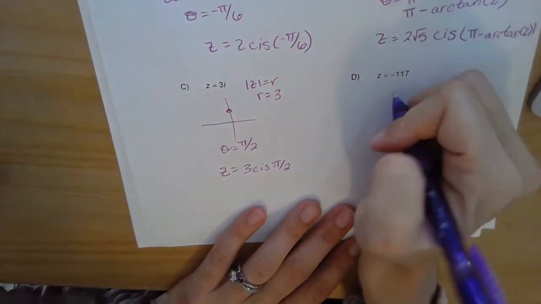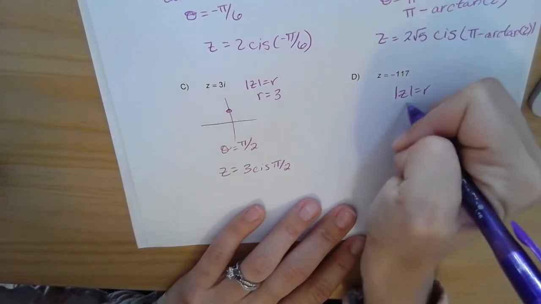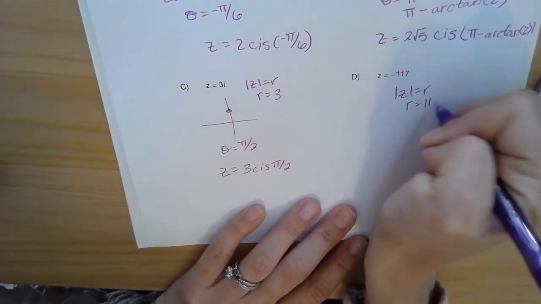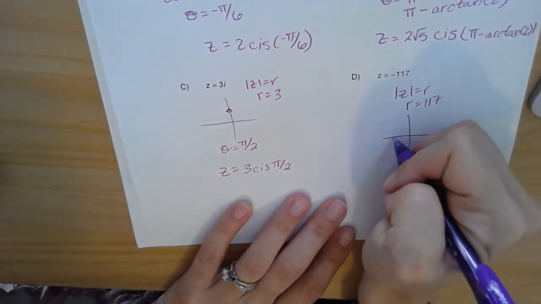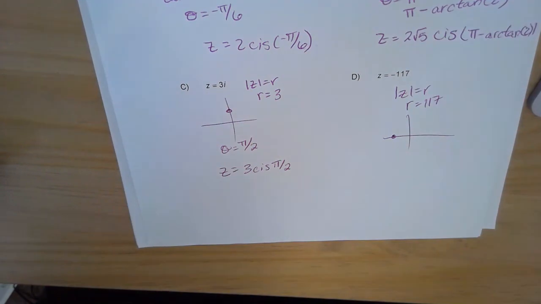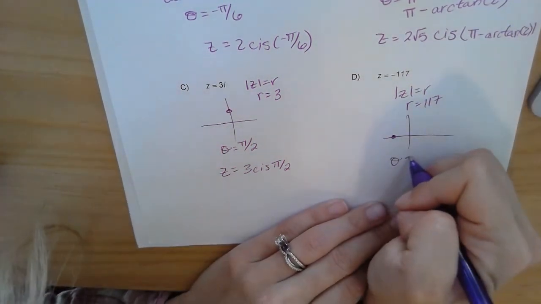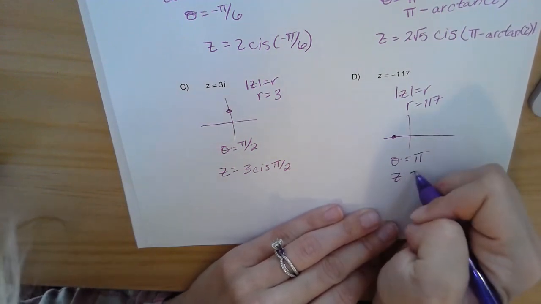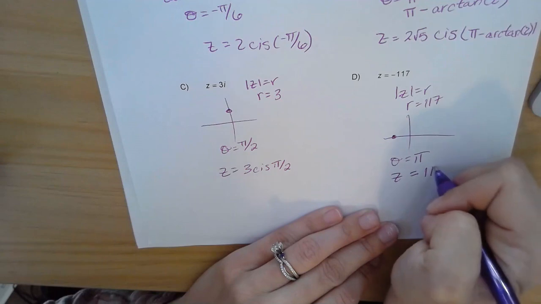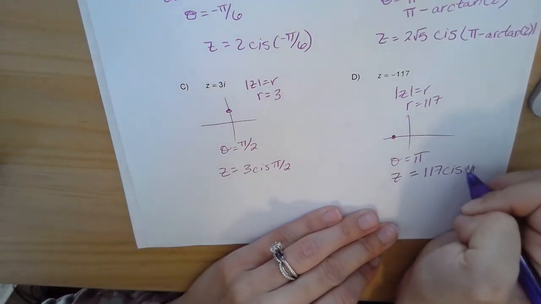And then for D, again, we have our modulus that equals 117 because it's positive. Now if we think of this, if we were to graph it, we were over here. And what angle were we at? We were at pi. So theta equals pi, and our final answer being z equals 117 cis pi. Oops.